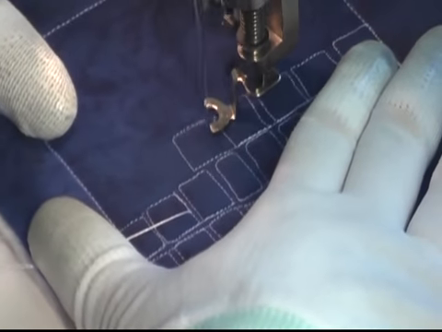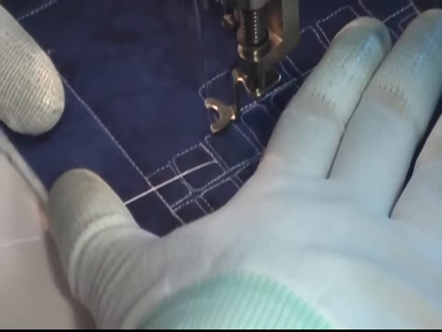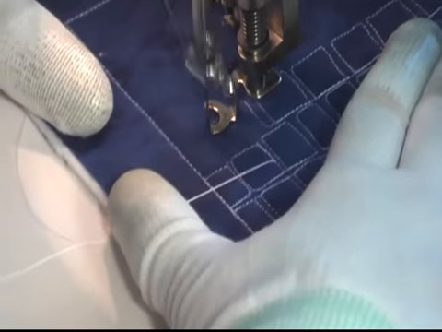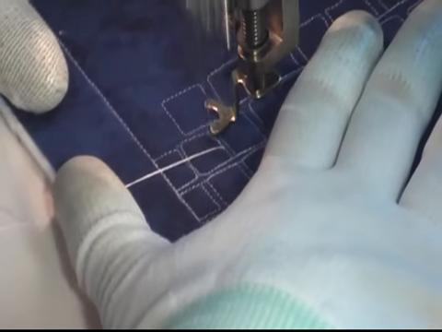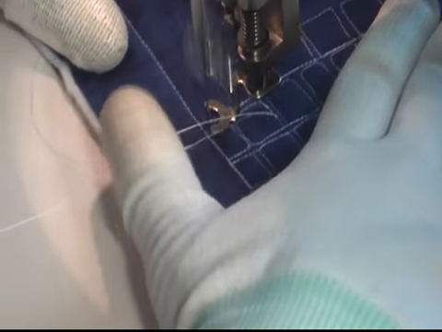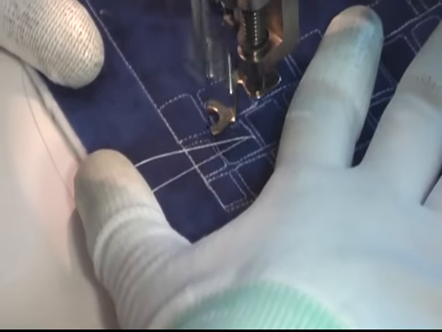It's a very simplistic design, but don't let its simplicity fool you. Some of the best free motion quilting designs are those that are extremely simplistic and basic, but can still fill and add a wonderful texture to the surface of your quilt. And here's what it looks like when you finish Slate tile.